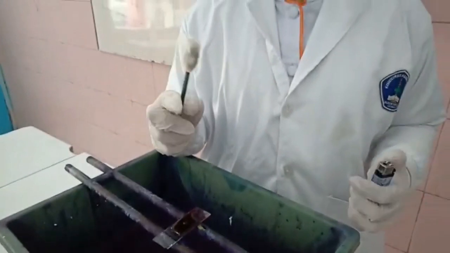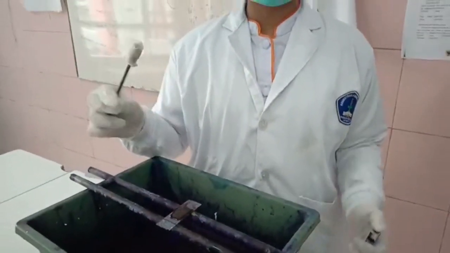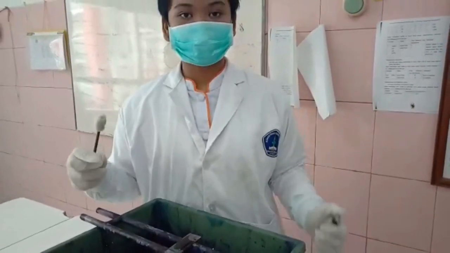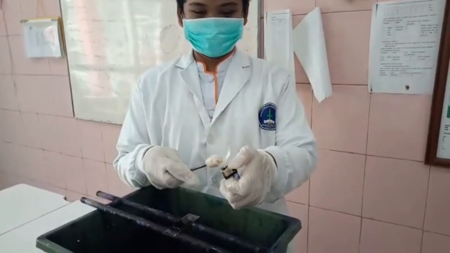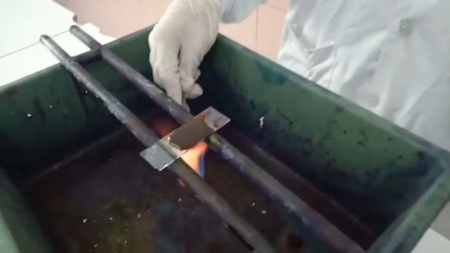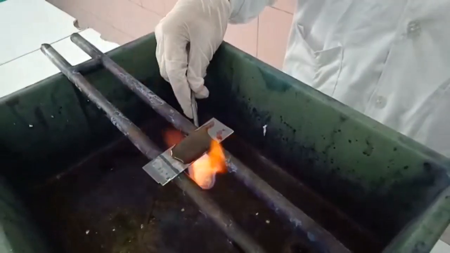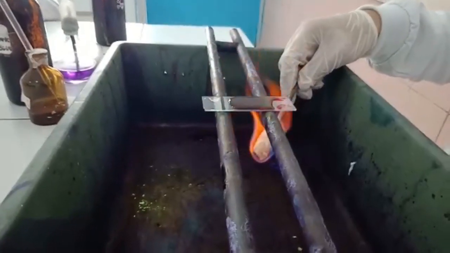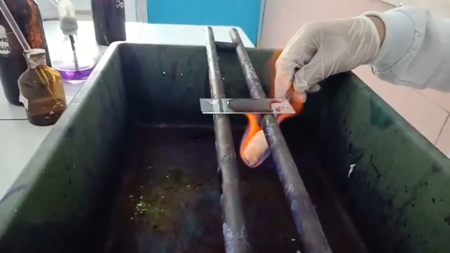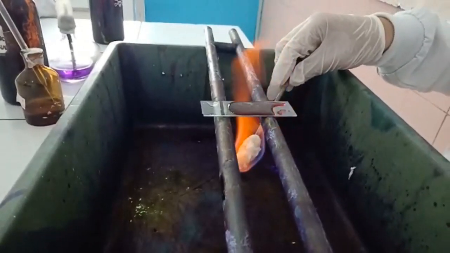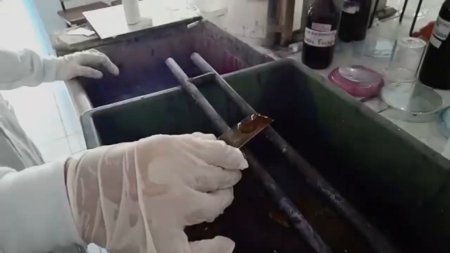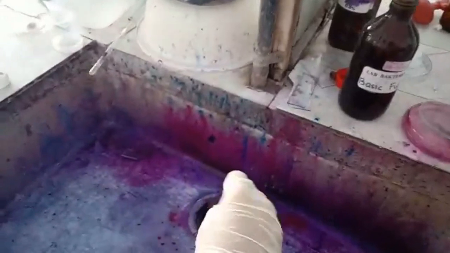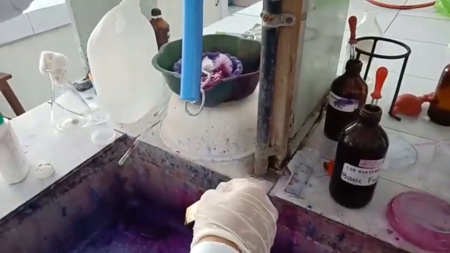When it is covered with cotton, don't forget to drop some alcohol 95%. Heat gently over the slide until the fumes come, but don't let the carbolfuchsin boil. Throw away the carbolfuchsin and wash off with clean water.